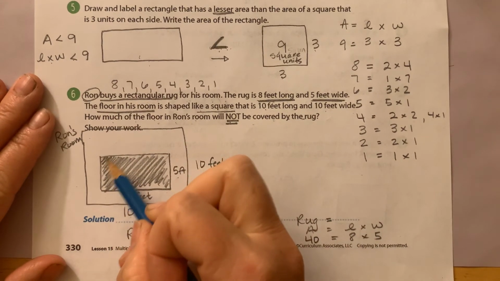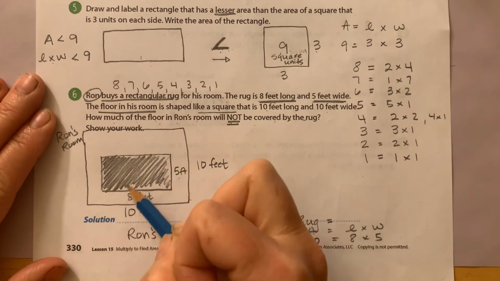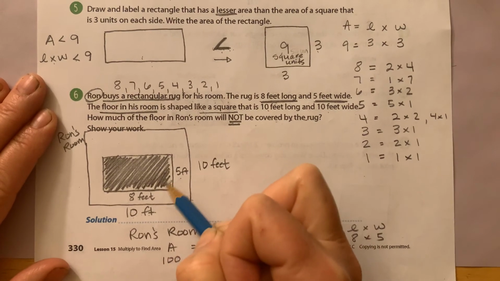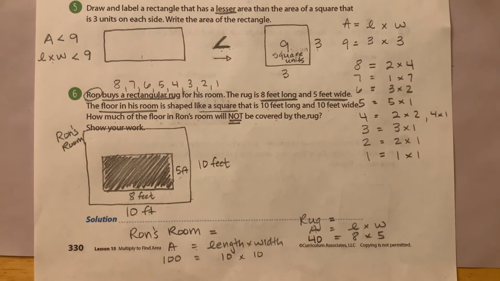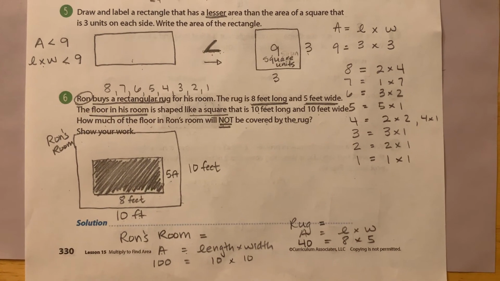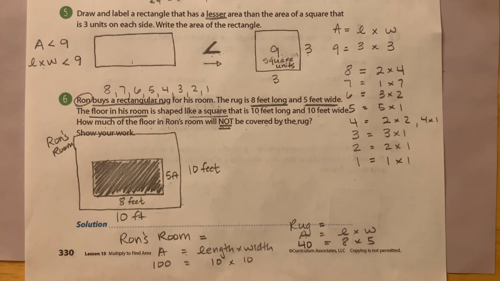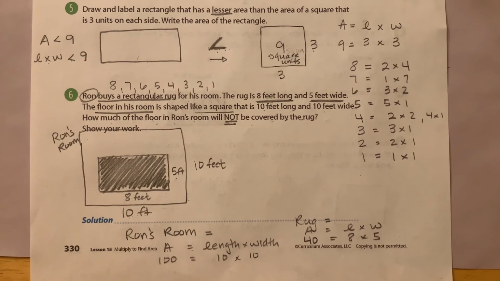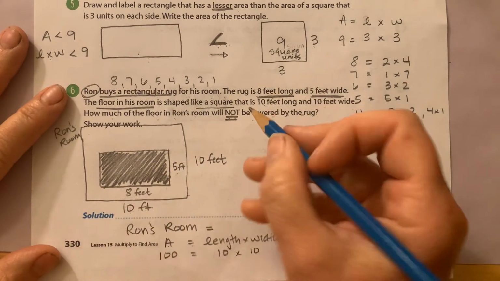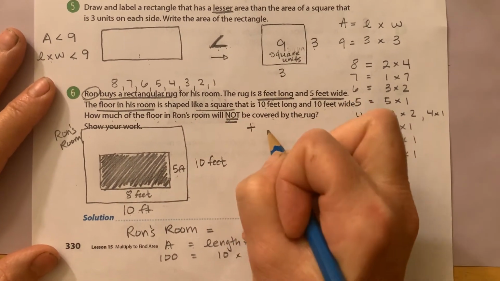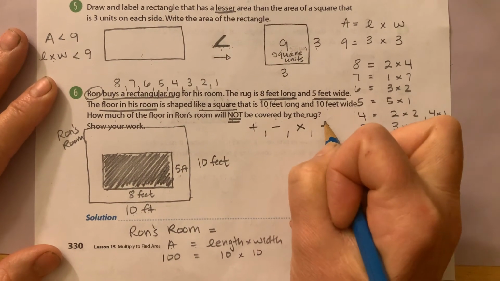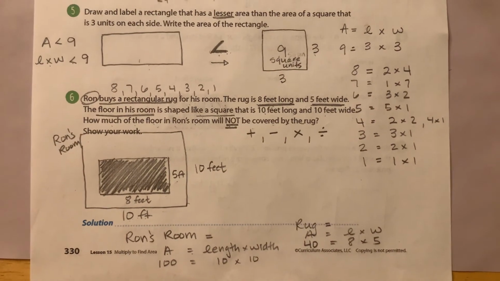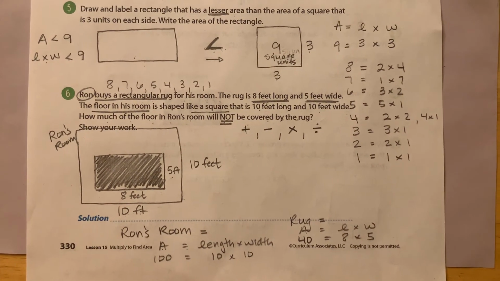Remember, the rug covers this space. What is this space out here that I haven't colored in? How could we figure that out? Now, when I'm having to solve problems, I always think, am I going to add? Am I going to subtract? Am I going to multiply? Or am I going to divide? Sometimes you can do more than one, but what helps you?